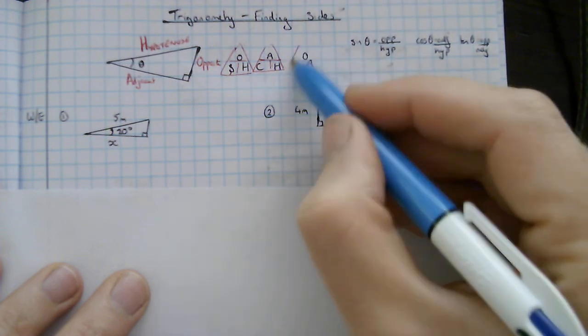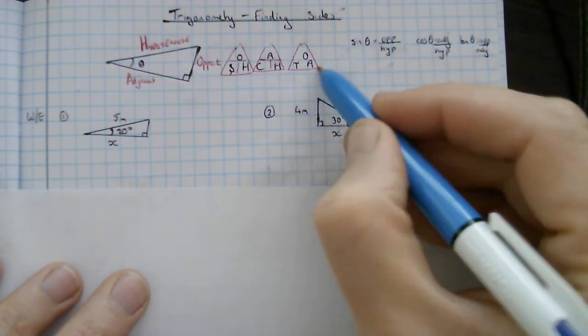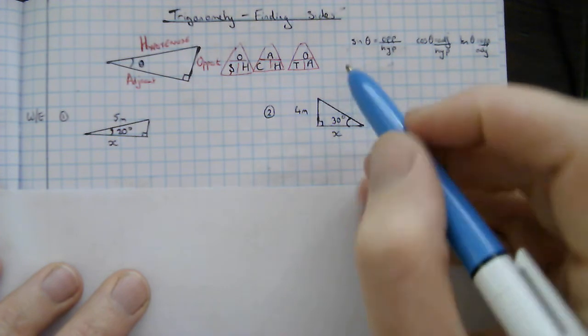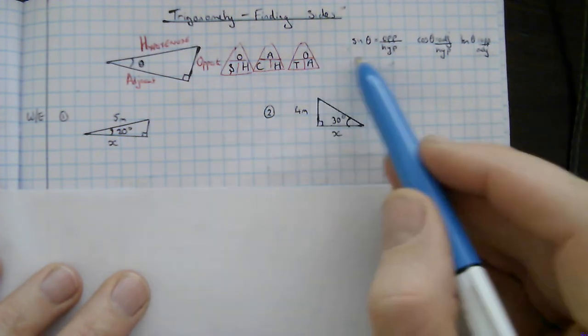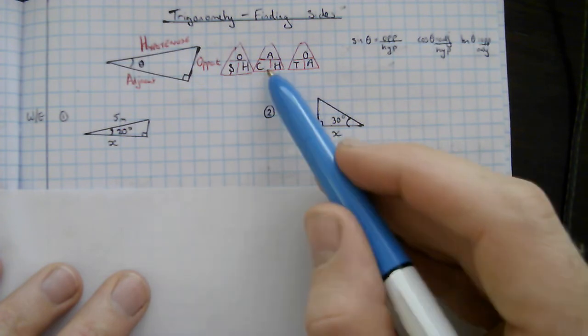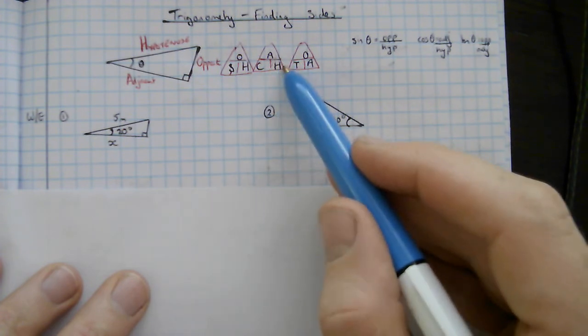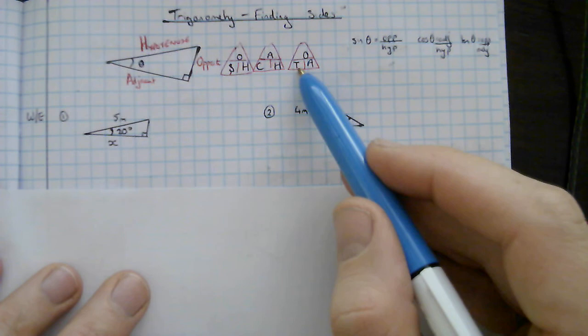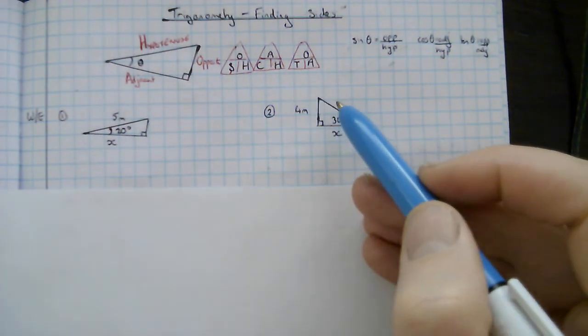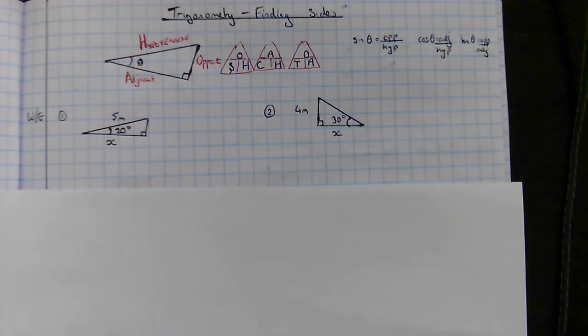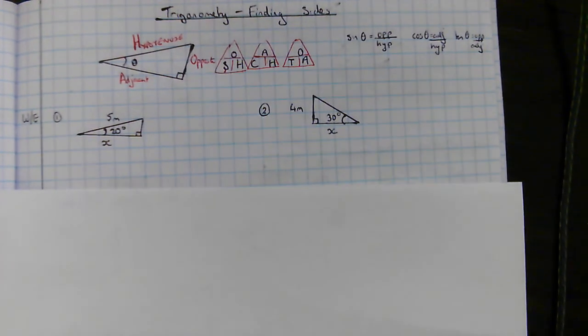And as long as you remember the word SOHCAHTOA, you can remember all of this information. And those are really short for sine of theta is the opposite over the hypotenuse, cos of theta is the adjacent over the hypotenuse, and tan of the angle is the opposite over the adjacent. So the first thing you're going to need to do is work out which of those three triangles you're looking at. Well, let's have a go at two examples.